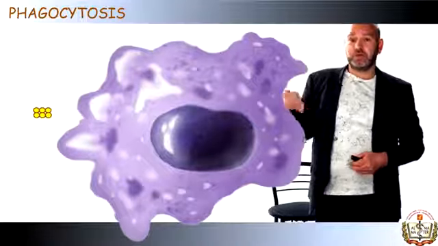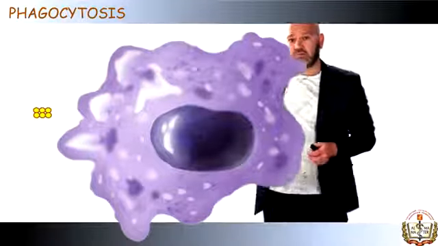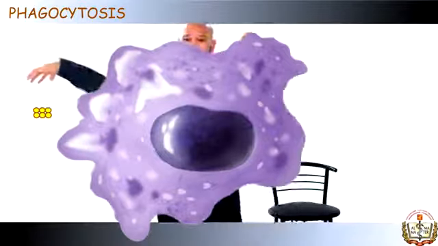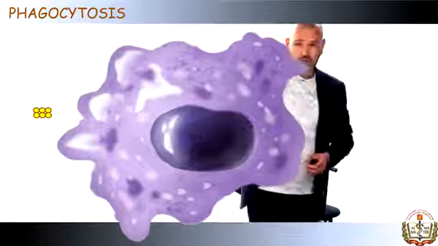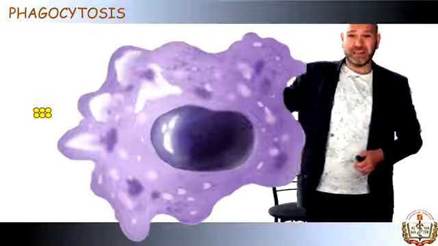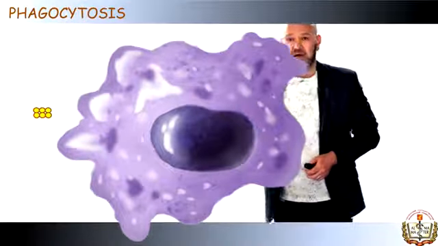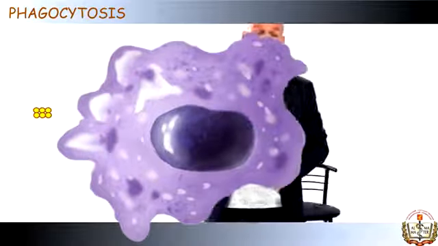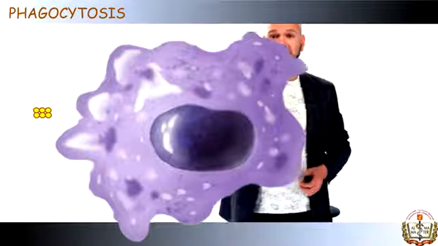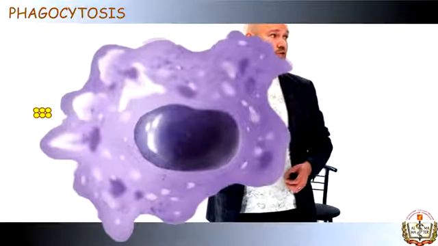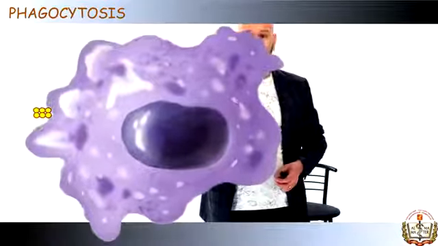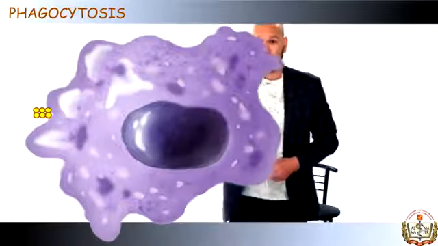So first of all, you have a macrophage, and you have that foreign particle near the macrophage. The presence of that foreign particle near the macrophage will initiate chemotaxis. Chemotaxis means the cell will start to move and get very close to the foreign particle.